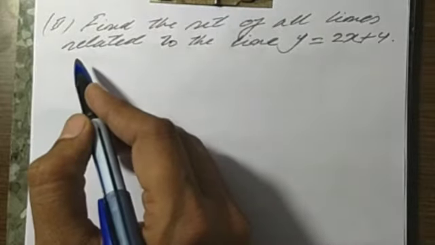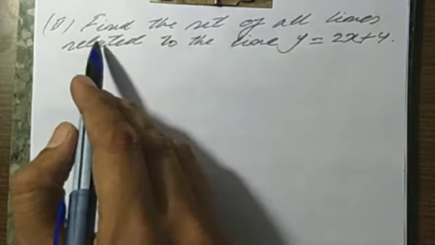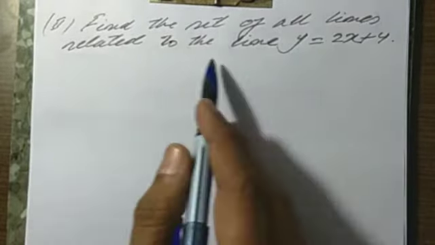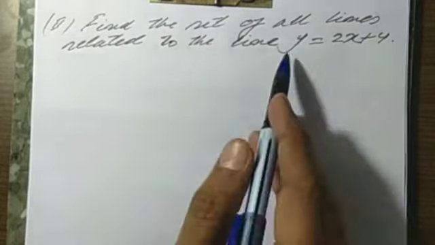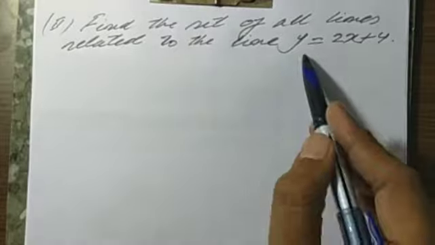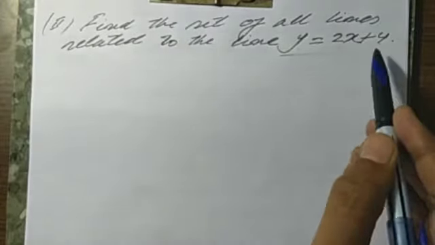Now, as the second part of the same sum, we need to find the set of all the lines related to the line y = 2x + 4 under this relation. That means every straight line which is parallel to this straight line will be related to it.